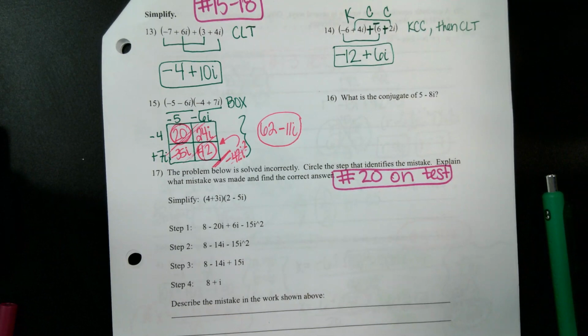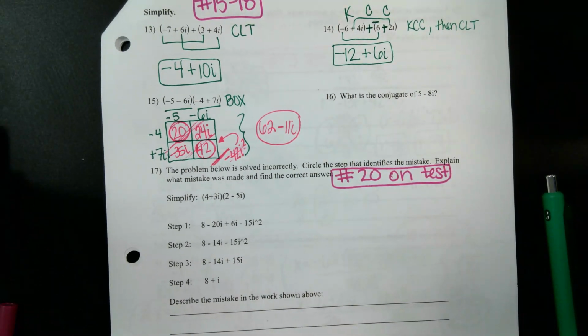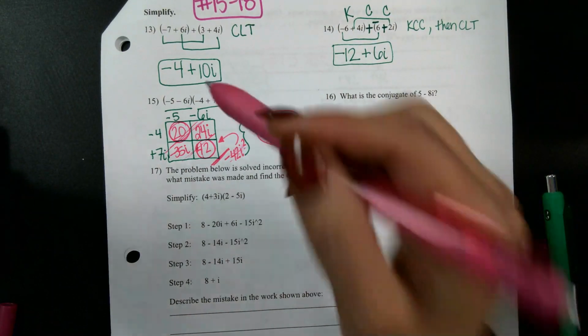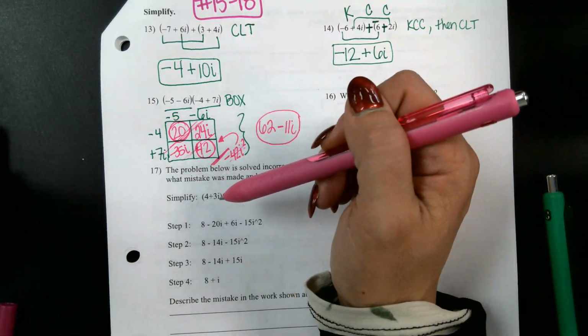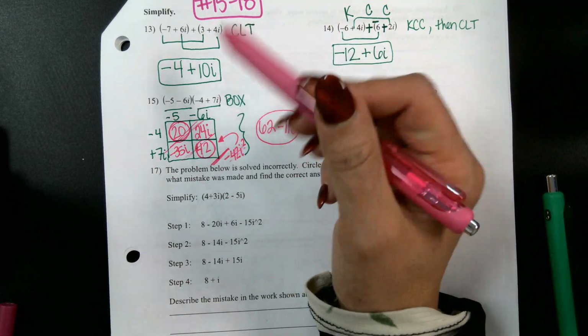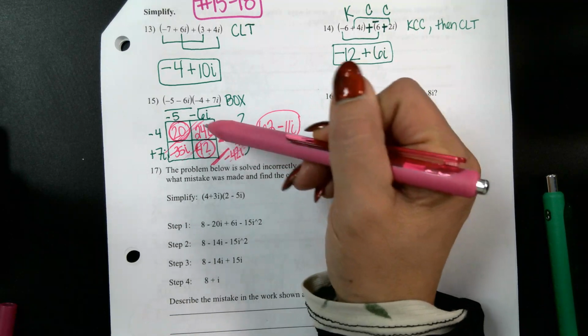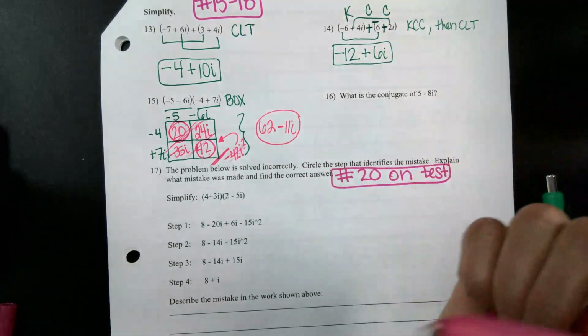Thanks. Did you add them like diagonally? Yes. Okay. So after you do the multiplication, you are just combining like terms. So I did 20 plus 42 and this plus this to get that. Oh, okay.